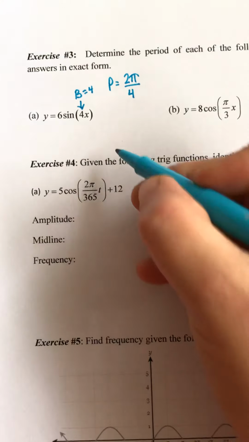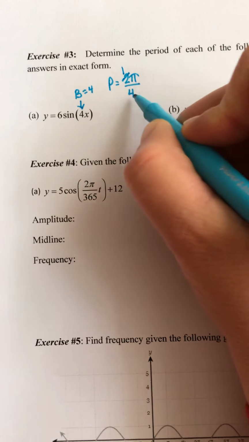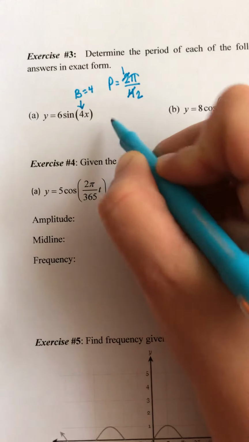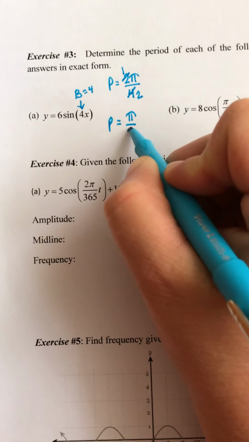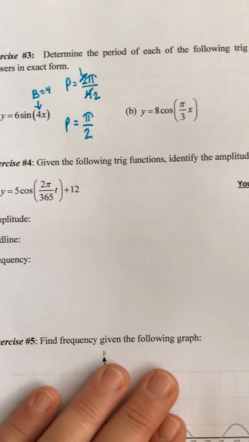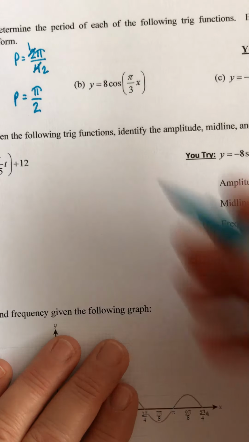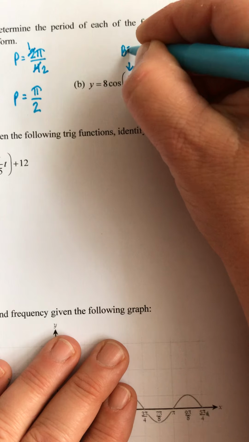All right, then simplify that. 2 goes into both of those numbers. 2 divided by 2 is 1. 4 divided by 2 is 2. So you're left with the period is pi over 2. So it takes pi over 2 distance in x to complete one cycle. In this one, our B value is pi over 3, so we're going to have a fraction here.